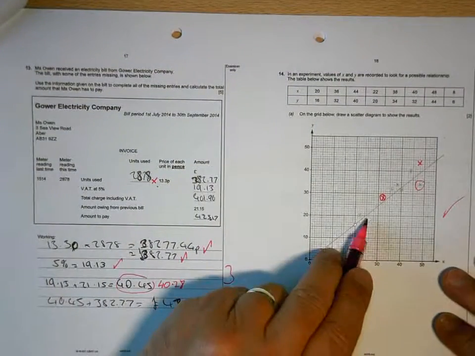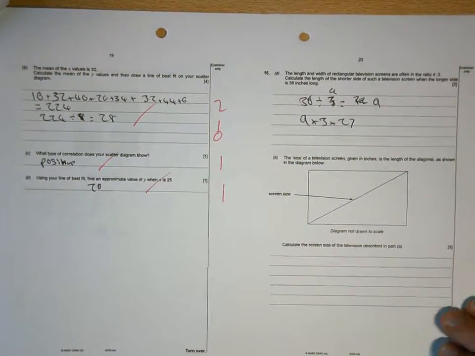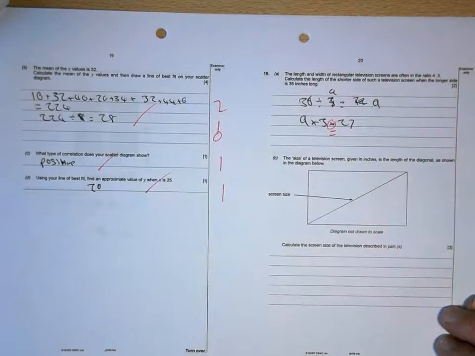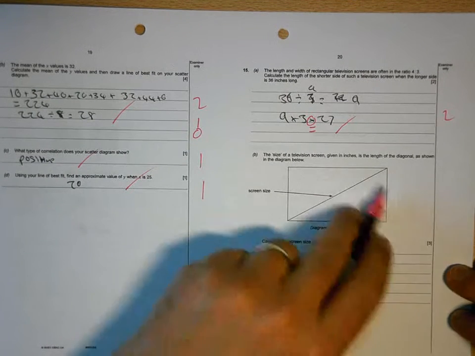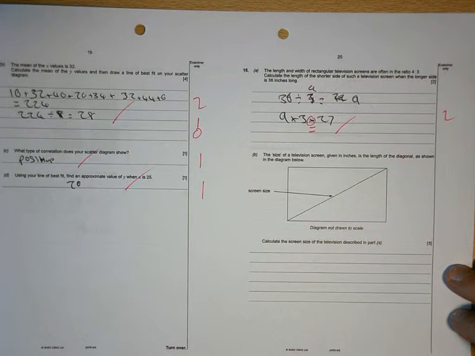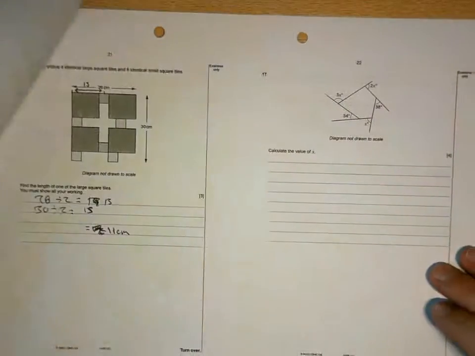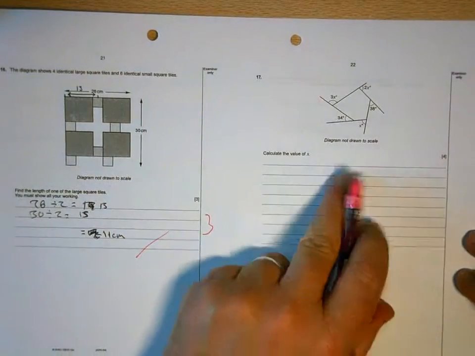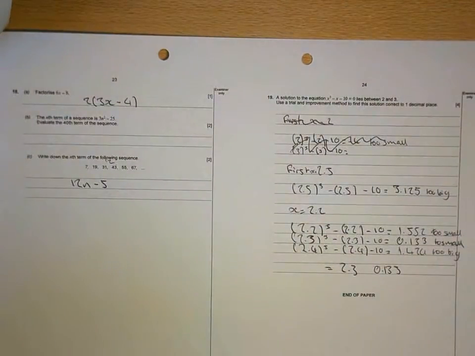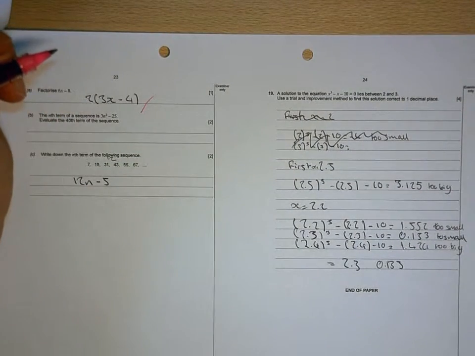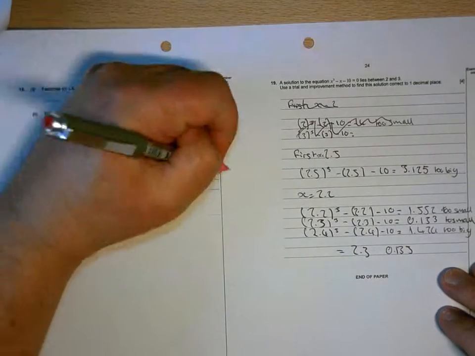Using your line, 25 is 20, so that's fine. That should be an equals, which I believe it is, so you'll get the benefit of the doubt with that one. That's Pythag, which we haven't practiced yet, but you might have practiced it in the higher tier. 3, 4, 5, 7. Well worked out there. That's something we'll take a look at after Easter. That's correct. And that's correct. So 2 marks there.